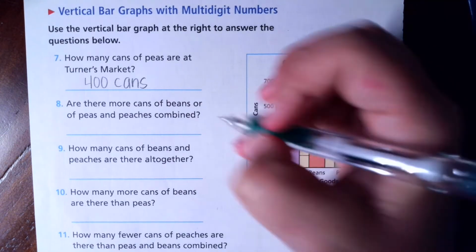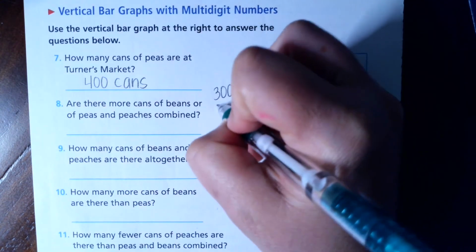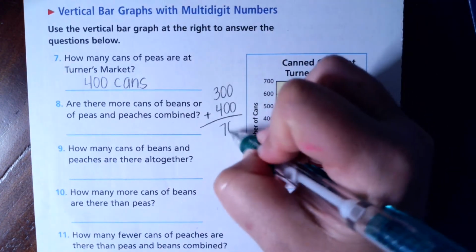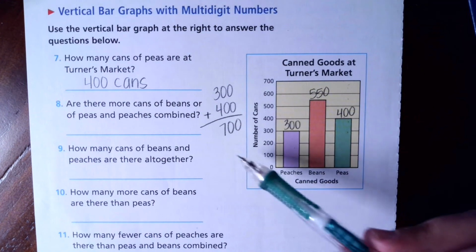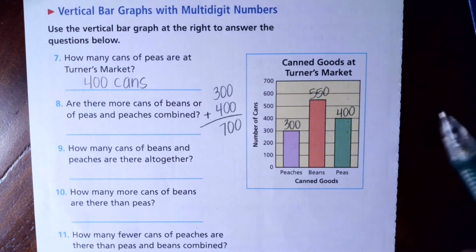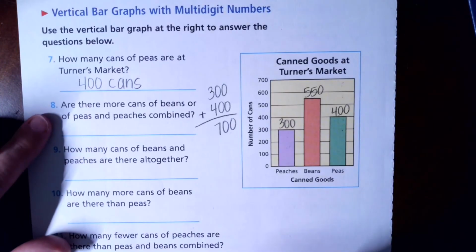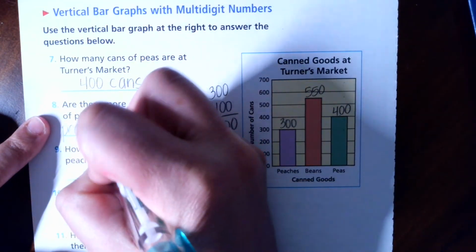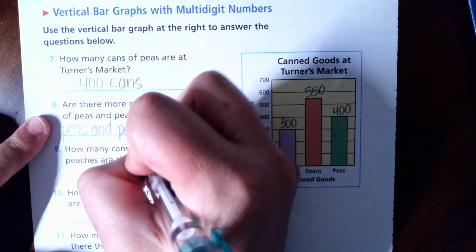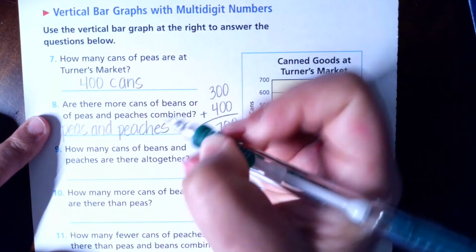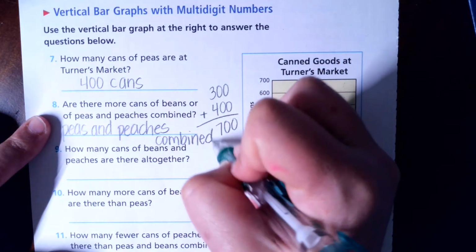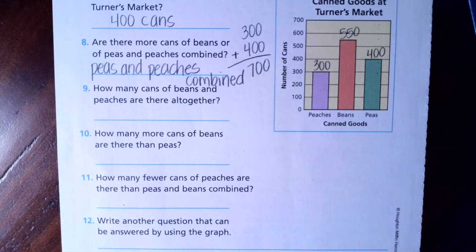300 plus 400. If I add that up, I get 700. So now I can compare. I have 700 versus 550. So our answer is peas and peaches combined. And yes, you need to write combined with your answer because that is what it is asking.